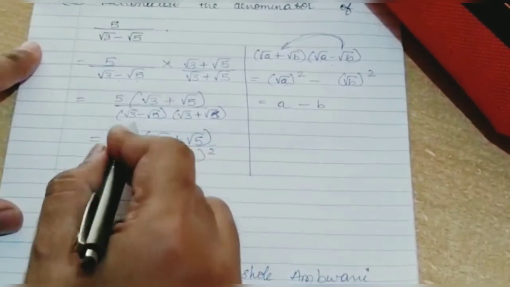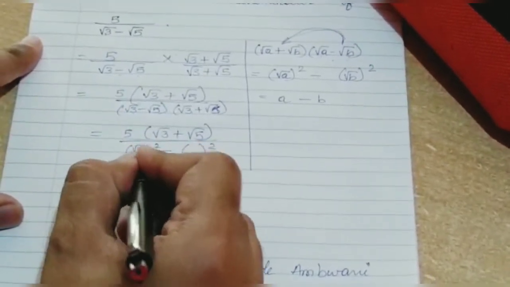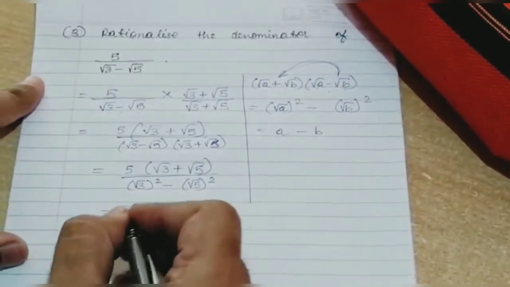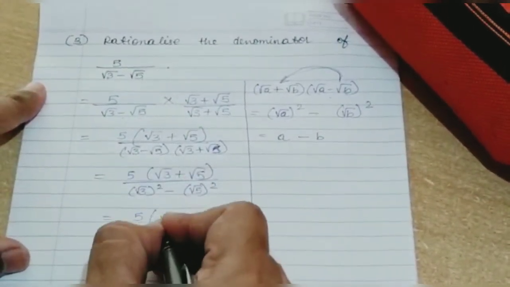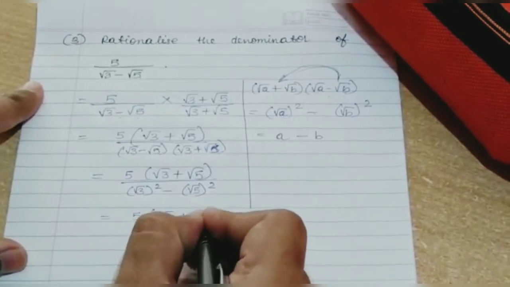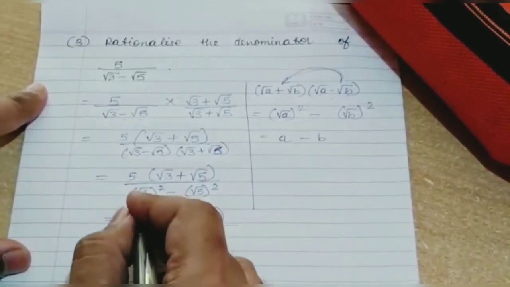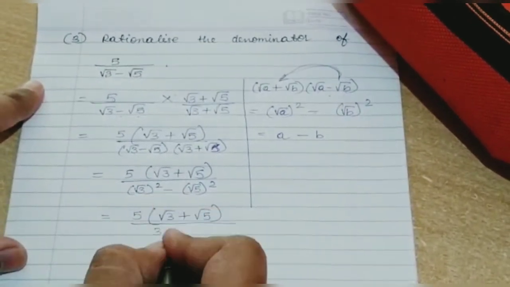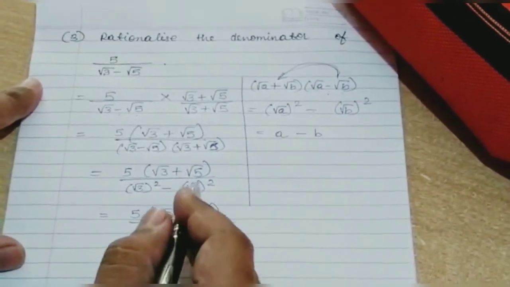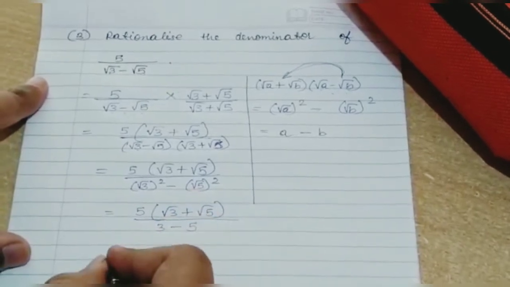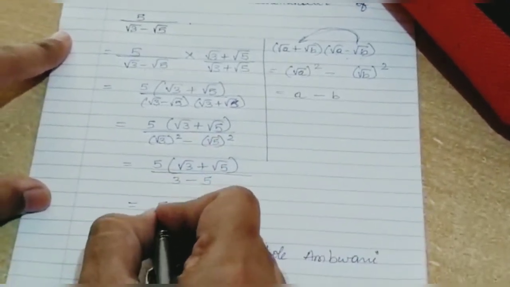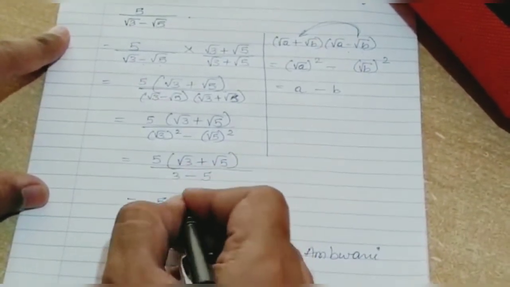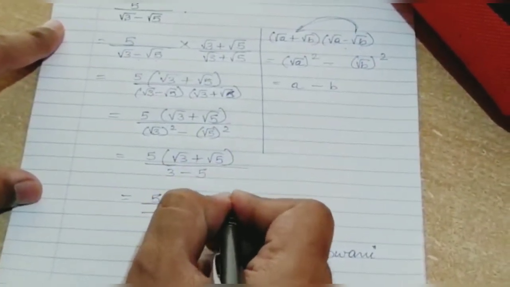What is your a over here? Root 3. What is the b over here? That is root 5. In the next step, again the same thing in the numerator, 5 into root 3 plus root 5, divided by root 3 whole square, square and square root will be cancelled, it will be 3 minus, minus root 5 whole square, square and square root will be cancelled, so it will be 5. Next step it will be 5 upon 3 minus 5, which is minus 2, and the numerator remains as it is.